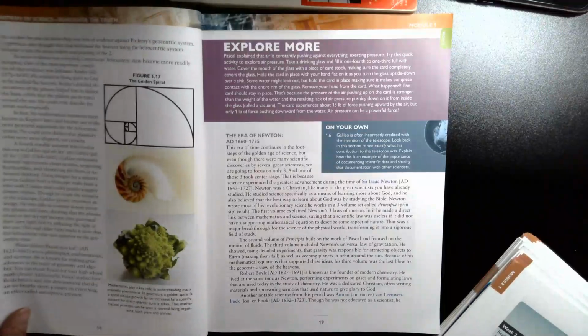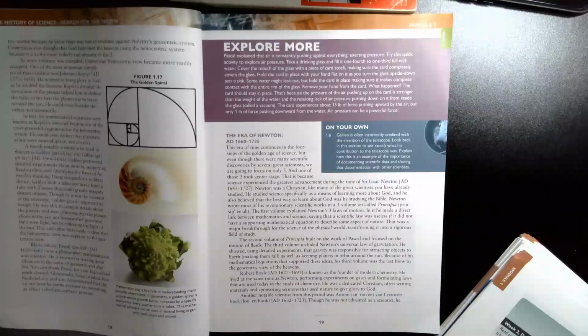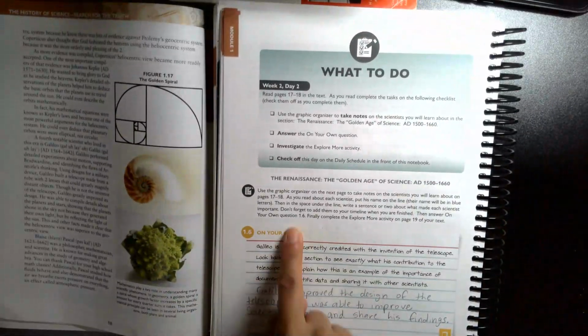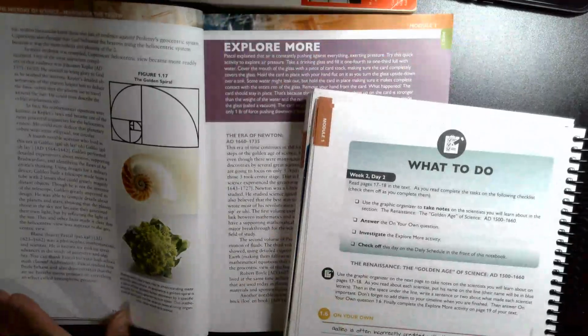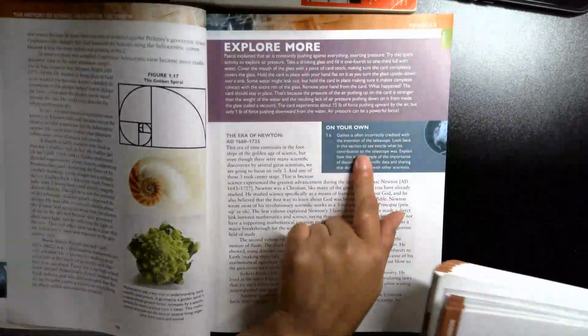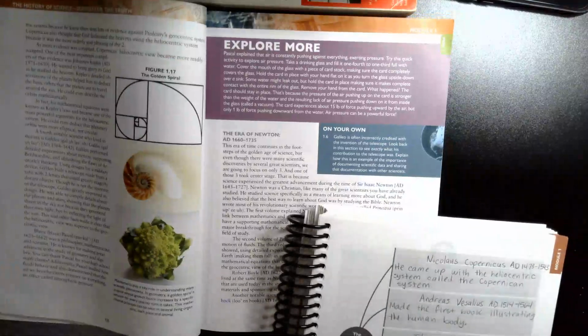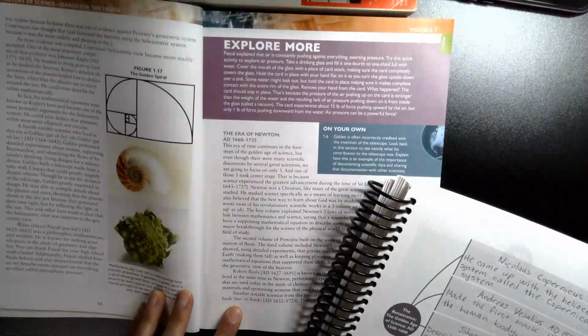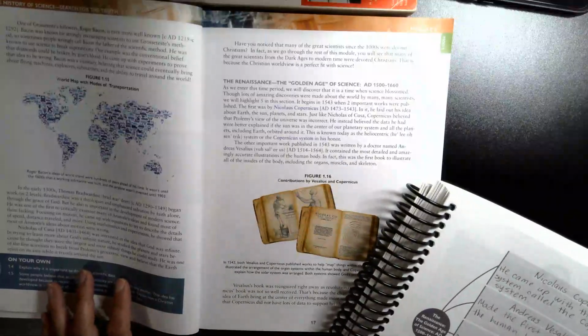So here we read about Galileo. And if you look at page 34 in your notebook, they're talking about Galileo. It's on your own question right here, okay? Then we keep reading, and we learn about a bunch of others.